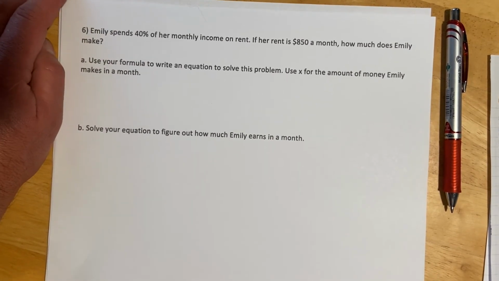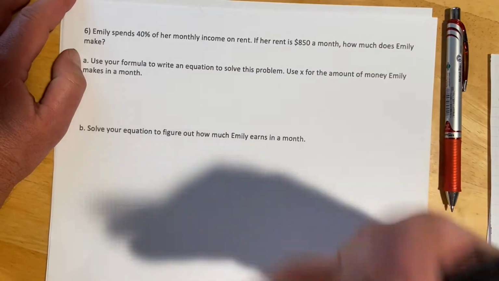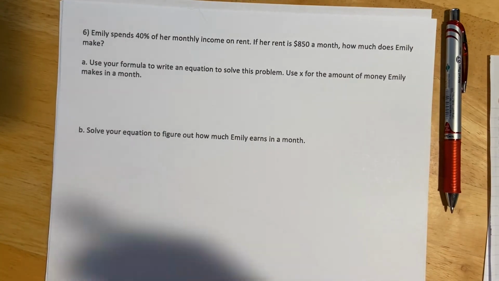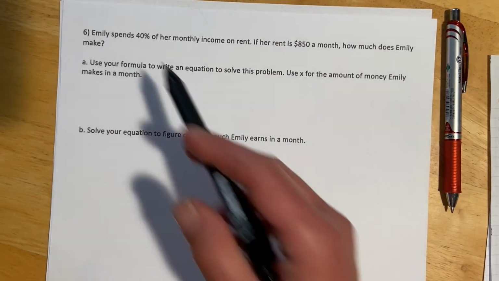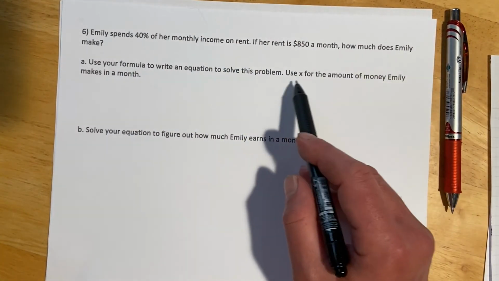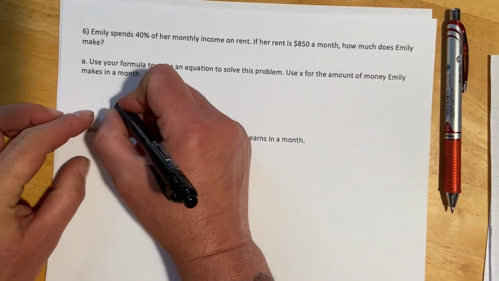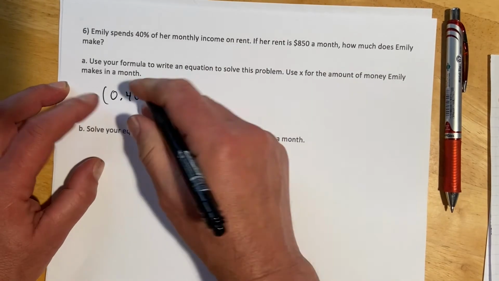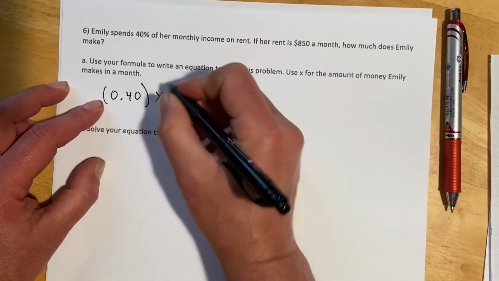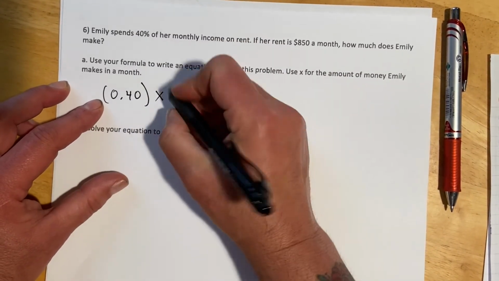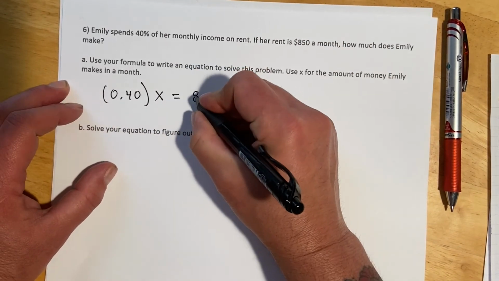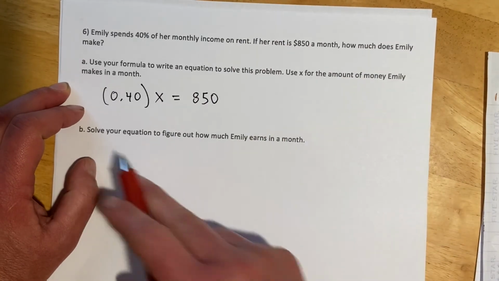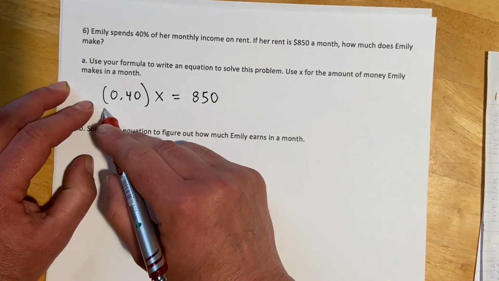So remember with our percentages, it's 40%, so it's less than 100, so 40% of the whole is going to be the part, or 40% of the big number is going to be the smaller number. So the X is how much she makes in a month. So if we say 40% of that amount, you don't really need the zero, just make it look like 40. So 40% of that total amount that she makes, that much is going to be $850, and that's her rent. So now we go back and we're going to solve to figure out how much she makes.